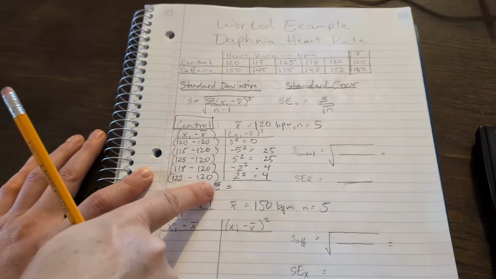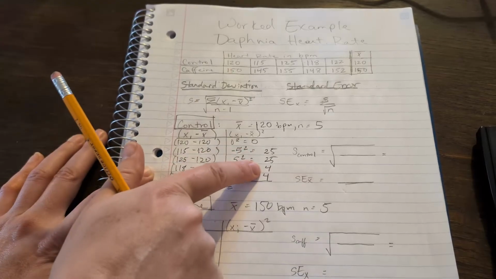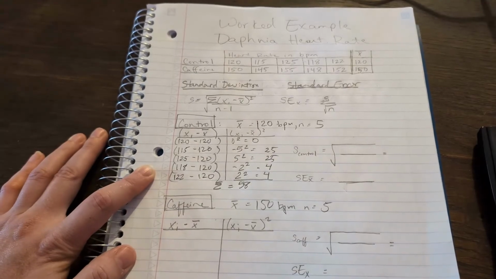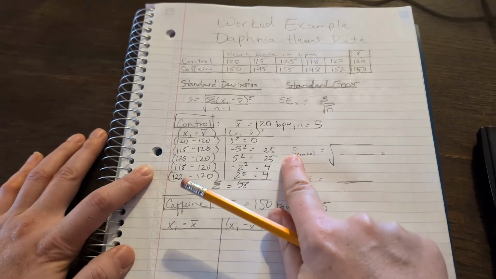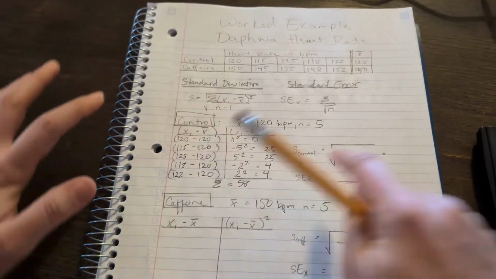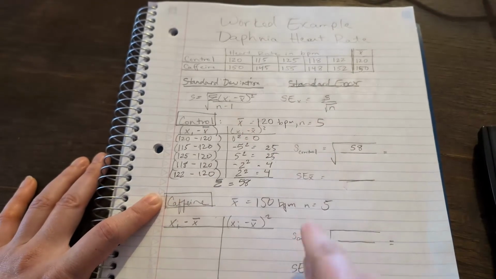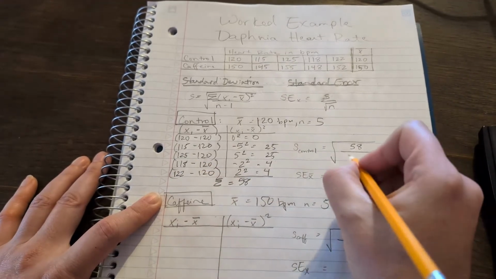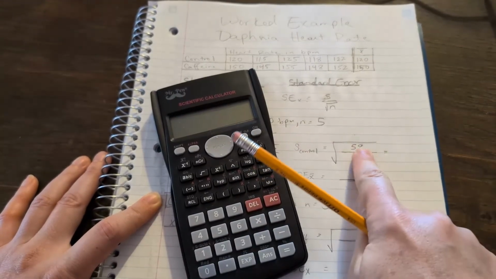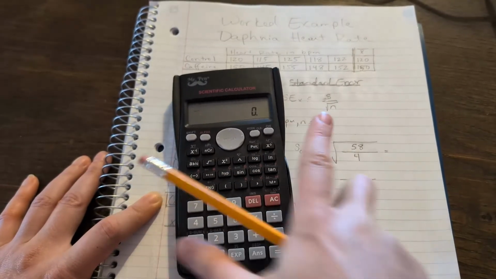Step 3, you need to take the sum of all of these squares. So 25 and 25 is 50, plus 4 is 54, plus 4 is 58. So the sum is 58. Now, I went ahead and wrote, so our standard deviation of the control group is going to be the sum of all this. So now that's just 58. Divided by n minus 1. N is 5. 5 minus 1 is 4. Now we're going to do what's under the radical first. So, all right, let's see.